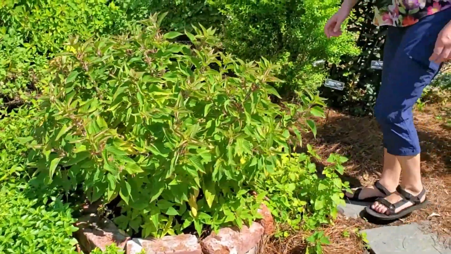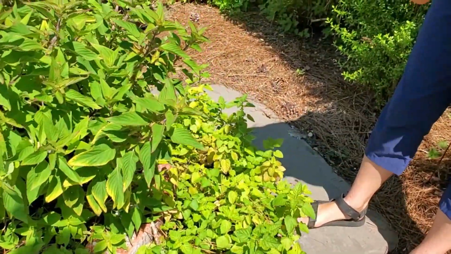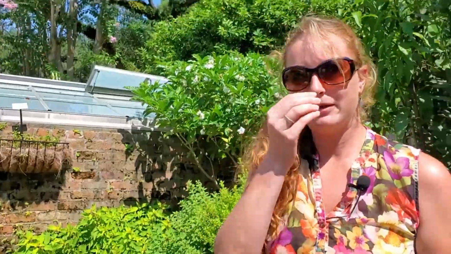And then back here hiding is some lemon verbena. Now, when you smell this, it's got a fantastic lemony smell, almost like lemon dish soap. It's wonderful, and you can actually bake with this. I've seen a lot of recipes with shortbread that call for lemon verbena.